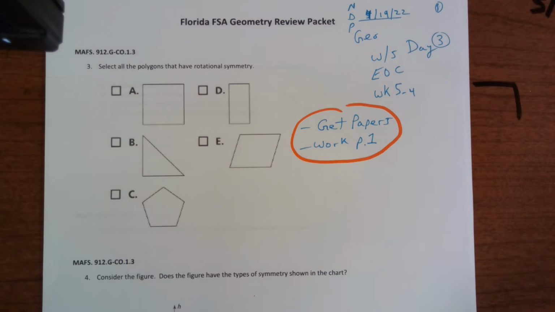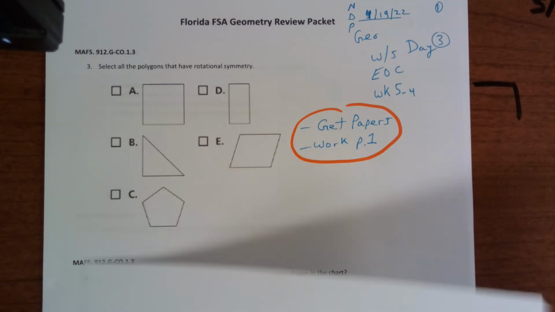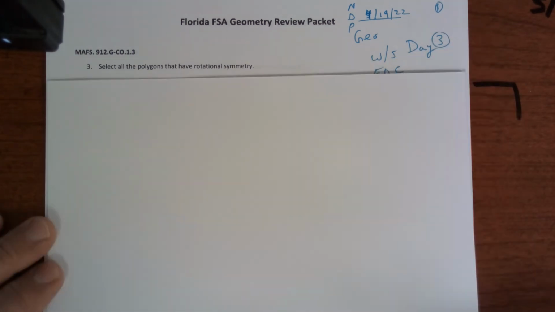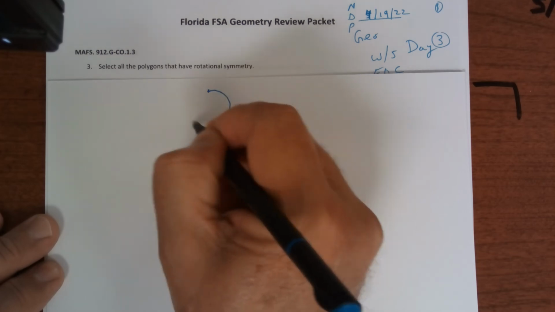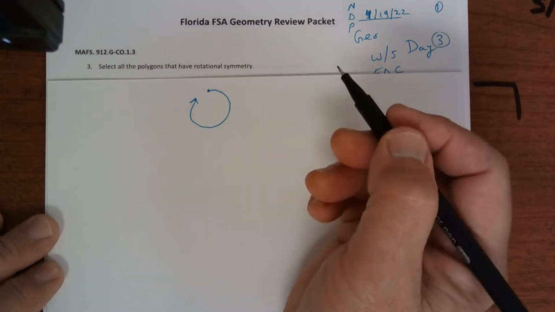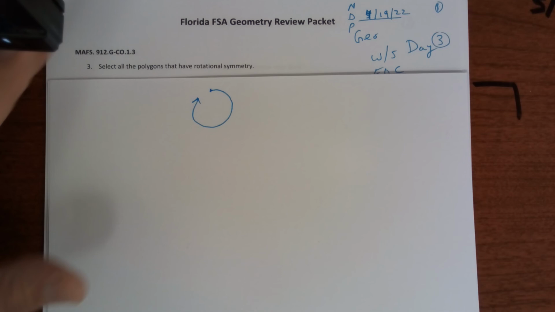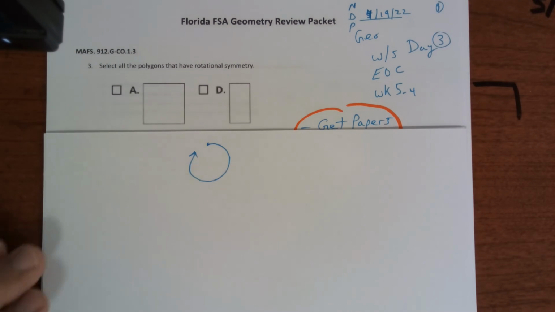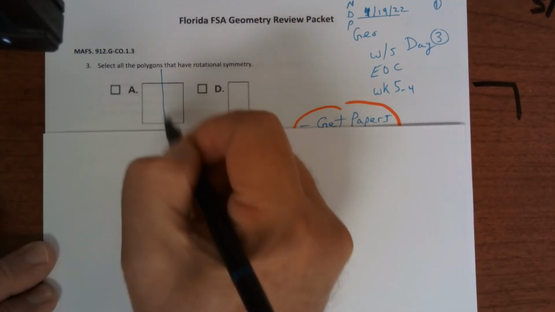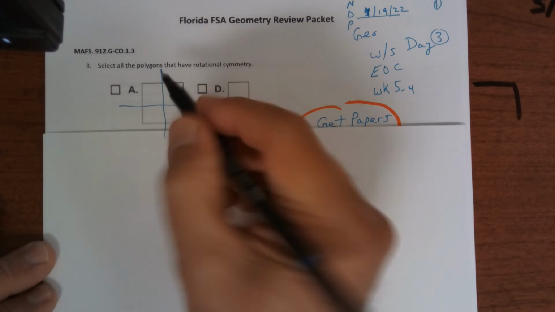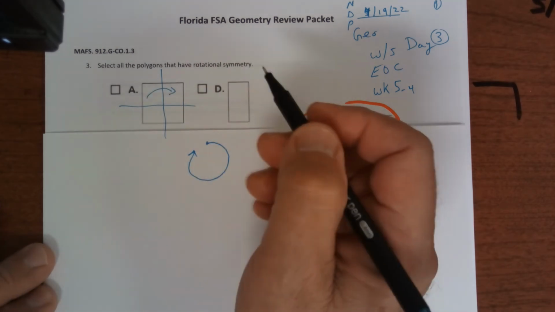Anyway, we're looking for rotational symmetry. Rotational symmetry is if you can turn the object less than 360 degrees and you end up with the same object. So if you look at the square, you can turn the square 90 degrees, and if you turn it 90 degrees, it's going to look the same. So we're going to go with that one.